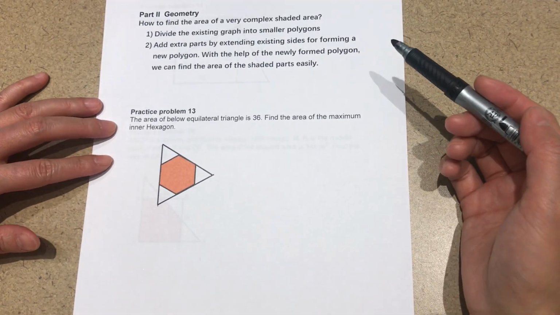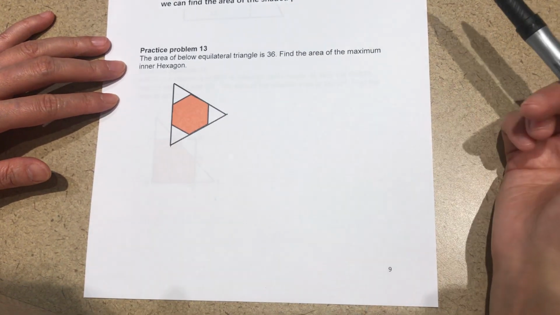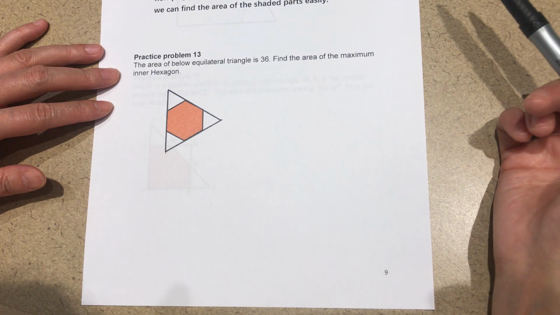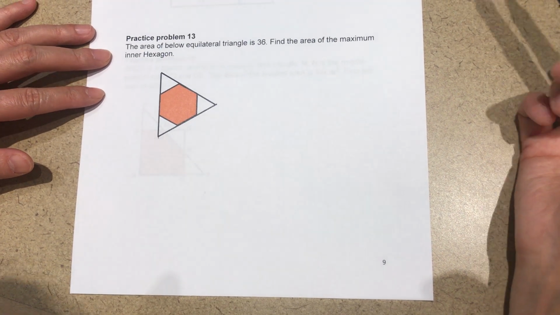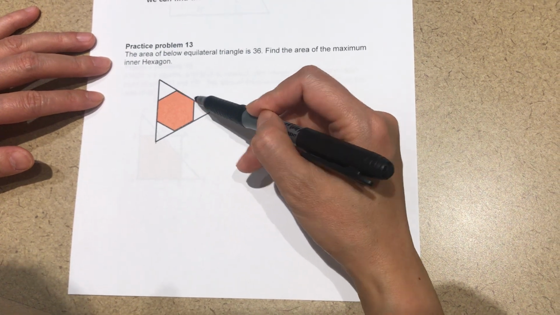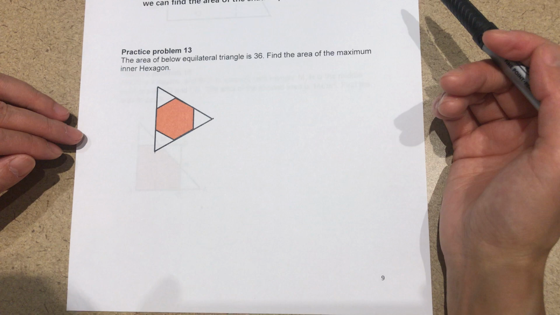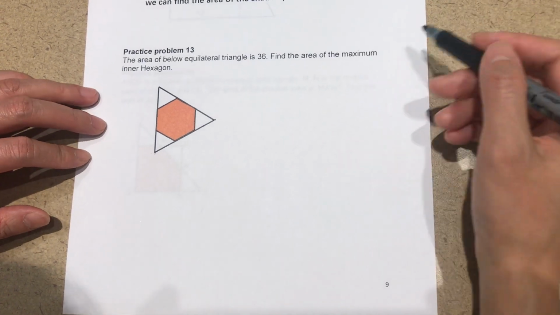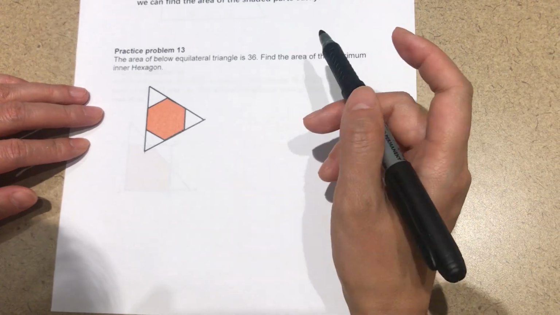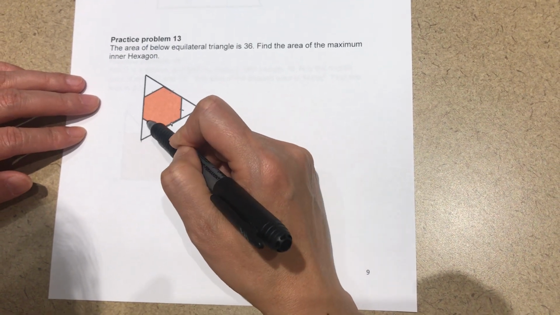First one, practice problem 13. The area of the below equilateral triangle is 36. Find the area of the maximum inner hexagon. Maximum inner hexagon: basically the hexagon has to be maximum in area, so it has to touch the sides of the equilateral triangle. Because the hexagon has the property that all sides are equal.